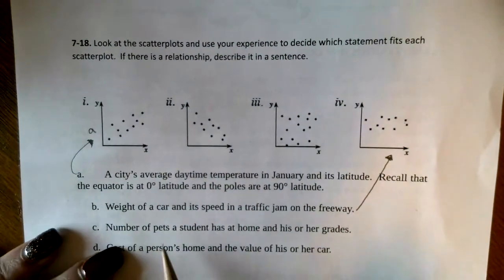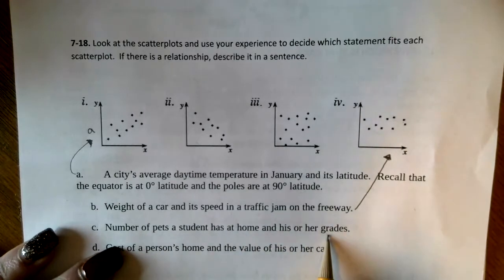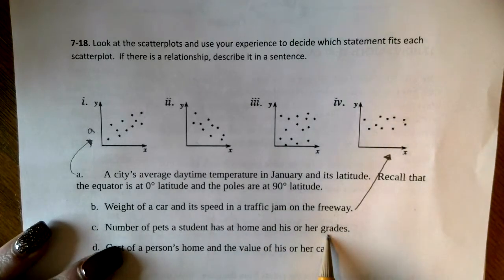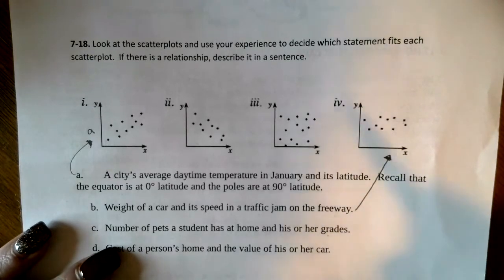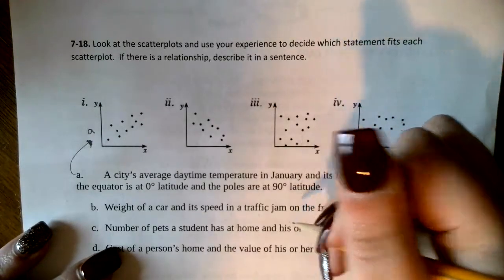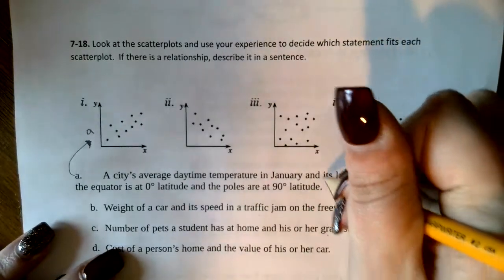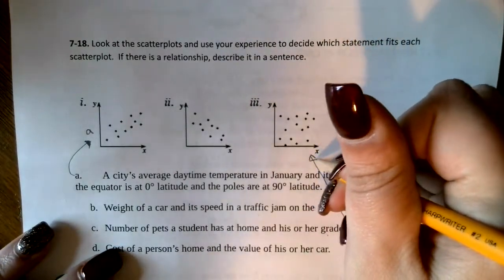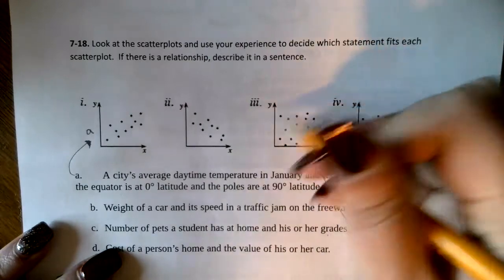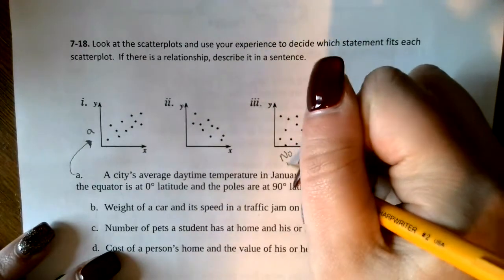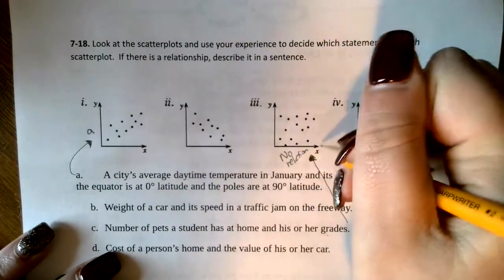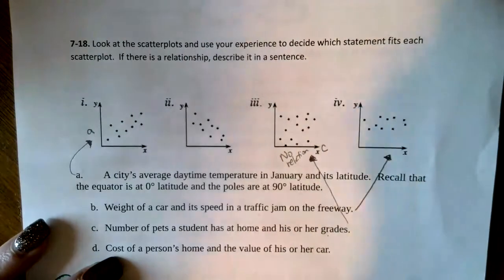All right, next up, the number of pets a student has at home and his or her grades. I had friends at school that did really well and had pets. I had friends at school that didn't do all that great and had pets. So I know that there's not any sort of correlation. There's not anything that pets would have to do with grades necessarily. So that would be this no relation one right here. You just say no relation. That would be C. Okay.